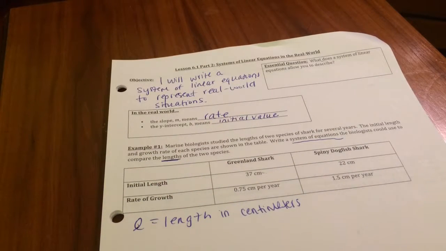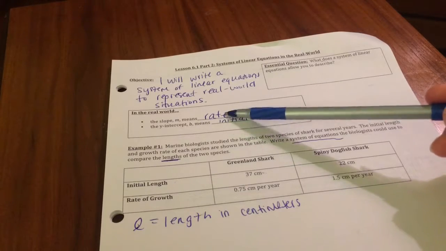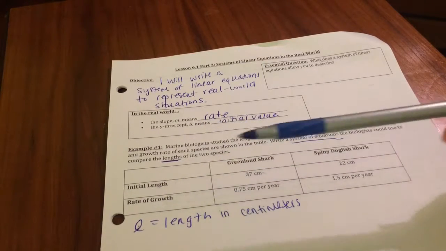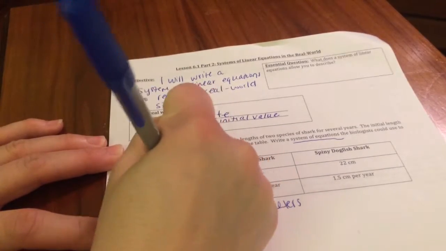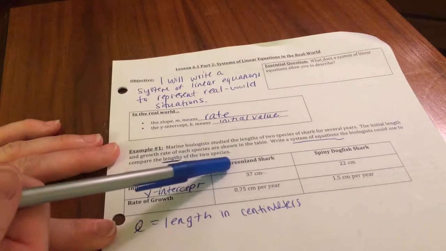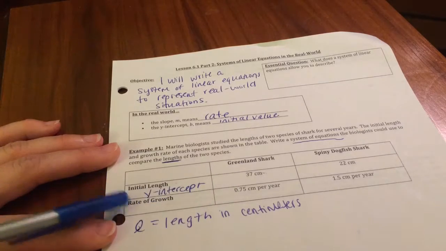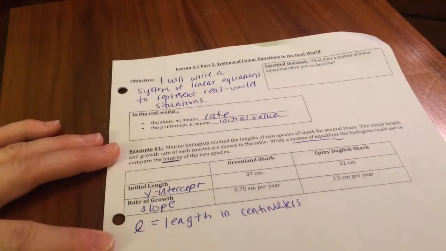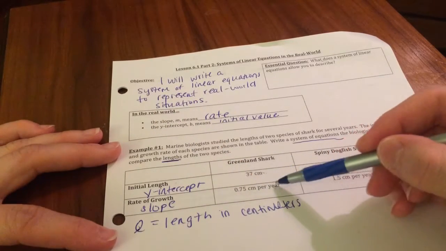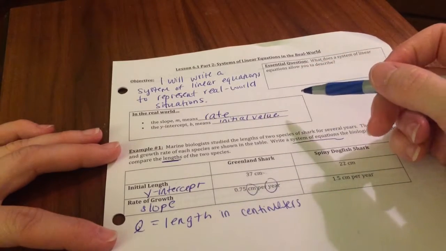As you notice, the initial length, remember we talked about what words mean in the real world? The initial length is going to be the y-intercept in your equation. That's what it starts at. It tells us the Greenland shark starts at 37 centimeters. That's your initial. Then the rate of growth, which is your slope, is 0.75 centimeters per year. Notice it's something per something.